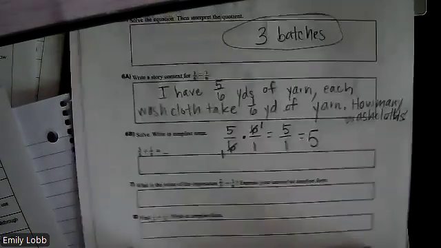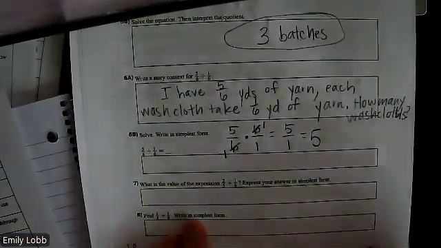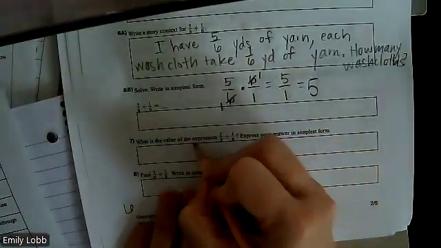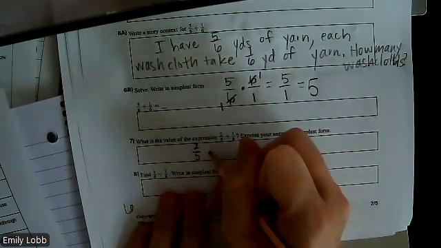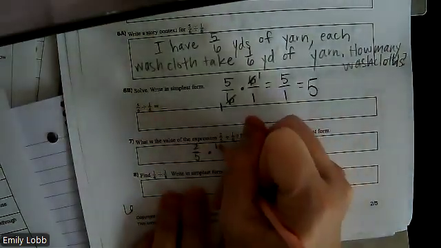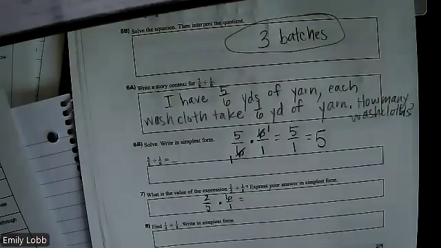What is the value of this expression? Essentially, we need to solve this. So we're going to keep the first, 2/5. Change to multiplication. Flip. Now with this one, I don't notice any common factors I could take out of both the top and the bottom, right?